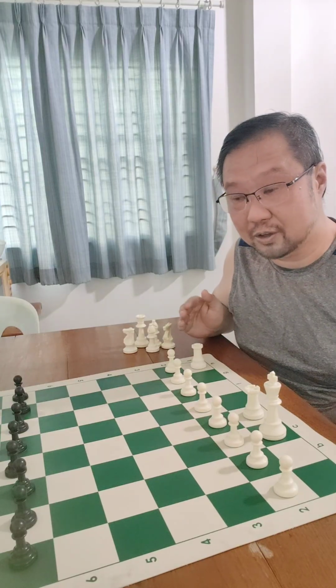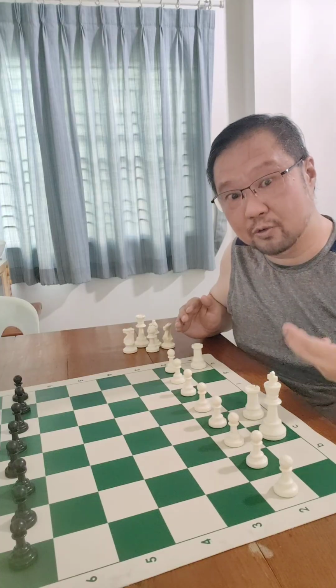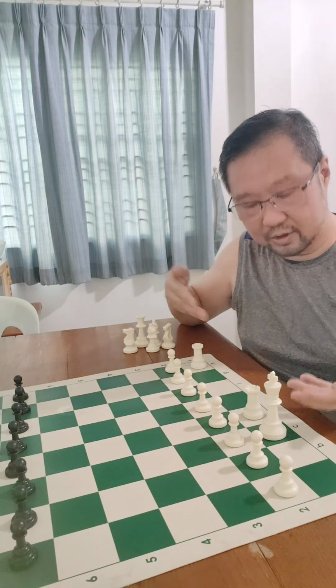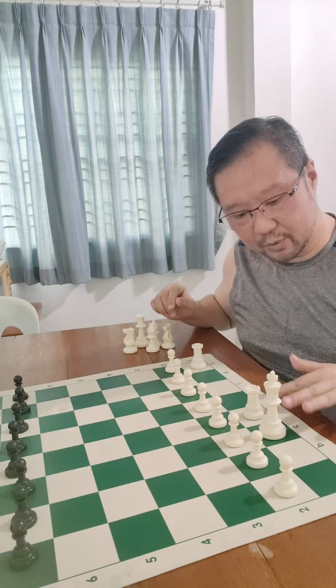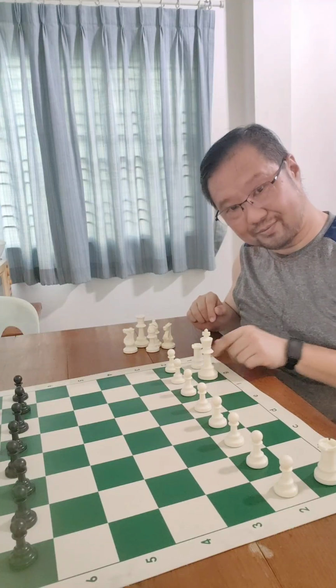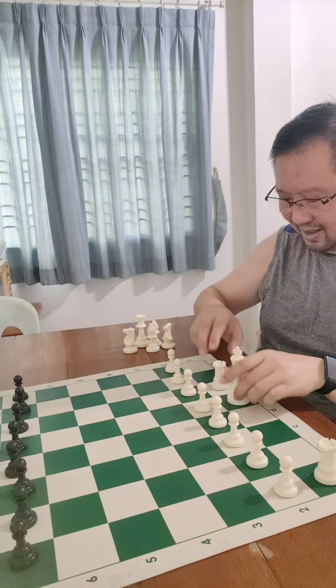It's generally considered safer for the king to be at the side of the board. So in most games, you'll find that either white or black or both players castle their king. You can do this here, this is what we call the queen side. You can also do it here on the king side.